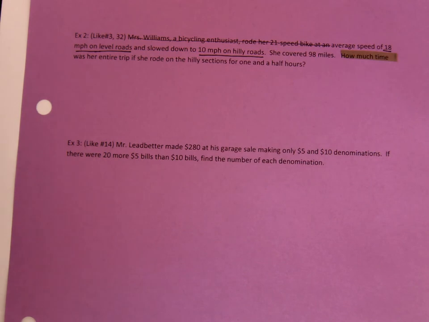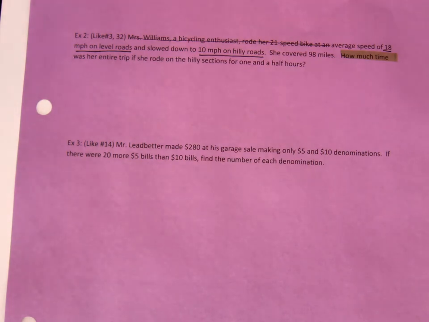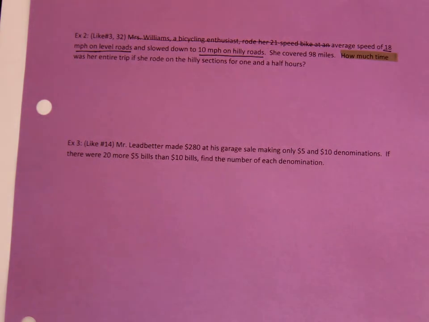I got the wrong sheet of paper. I got the old one. How can you tell? Well, because we're number 2. We're doing number 2. Okay.